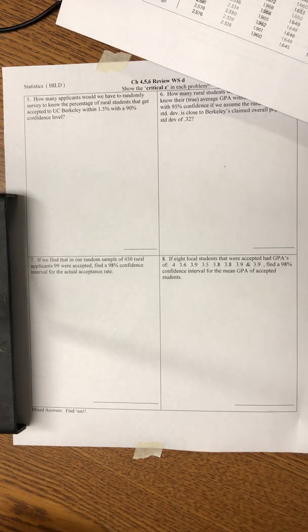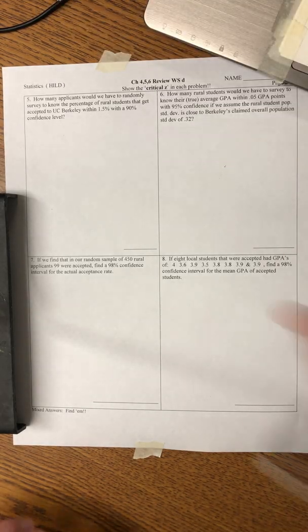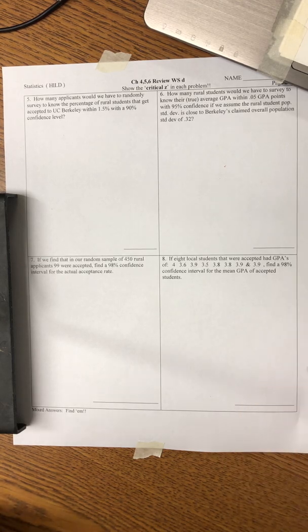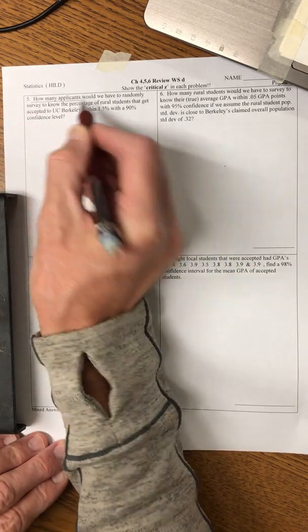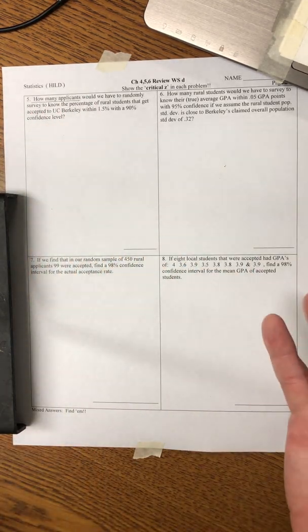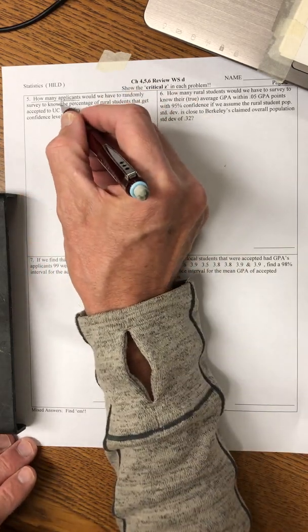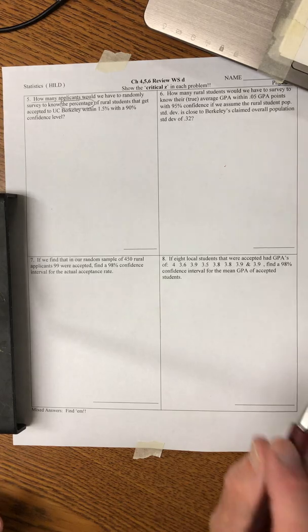Okay, this is the backside of chapter 4, 5, and 6, review worksheet D. It's about confidence intervals and sample size problems. So here's some examples. Let's just start with number 5 here on the backside. And it says how many applicants, so right there's a hint, how many would we have to randomly survey to know the percentage? So it's how many to know a percentage.